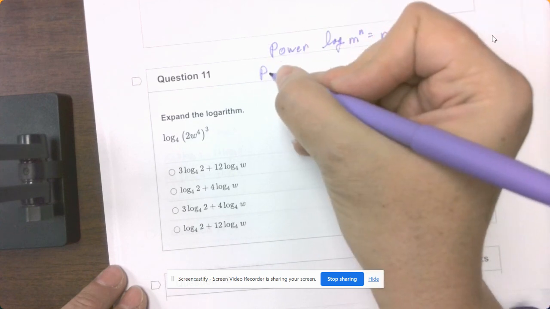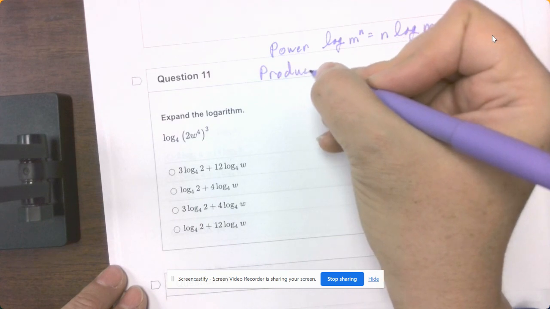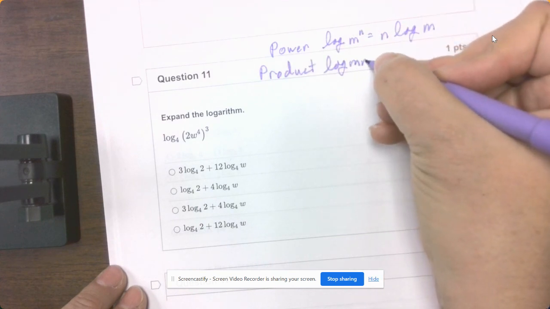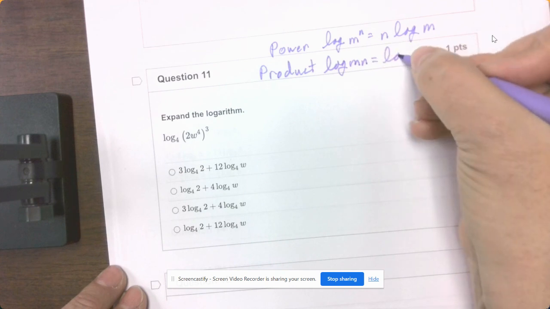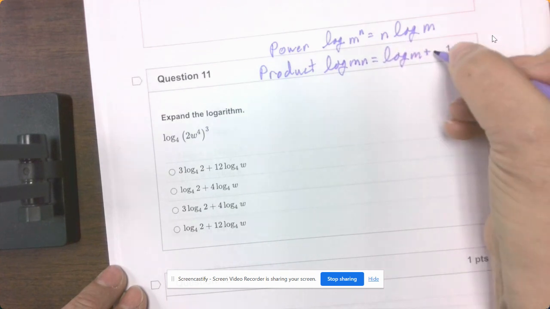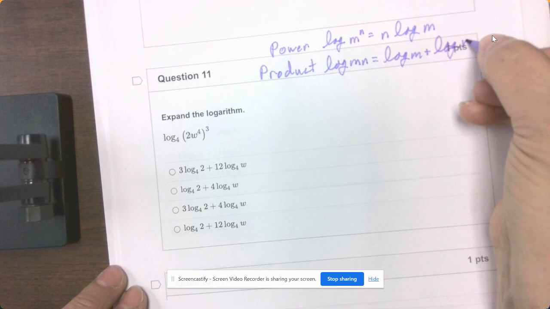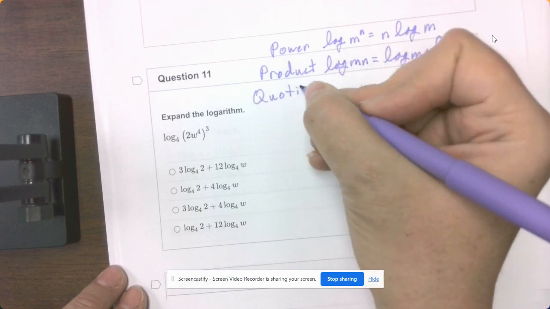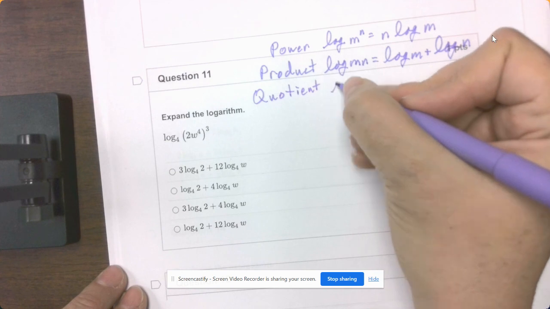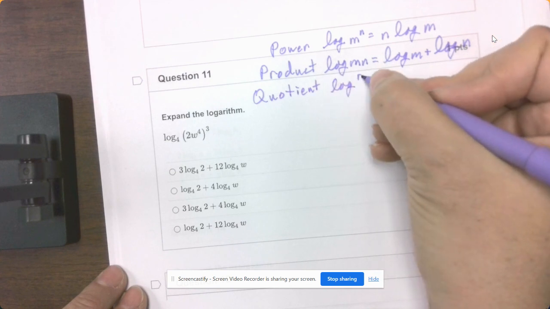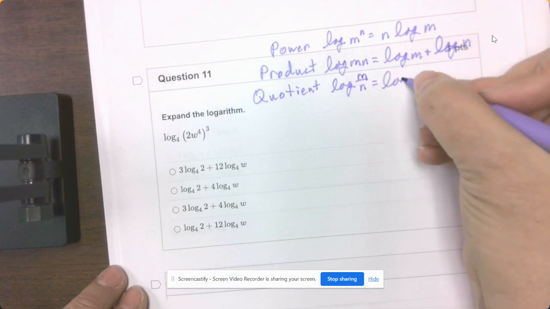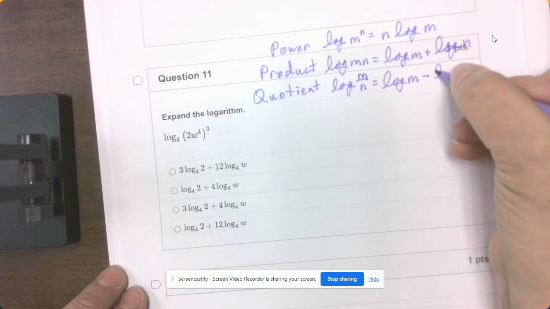Our product property, log base m of times n, is going to be log m plus log n, everybody. And then our quotient property, log base m of divided by n, is going to be log base m minus log base n.